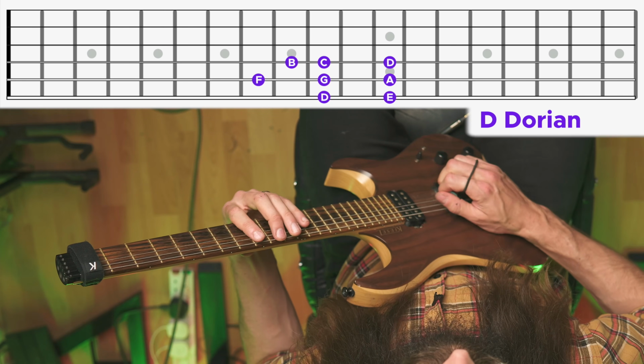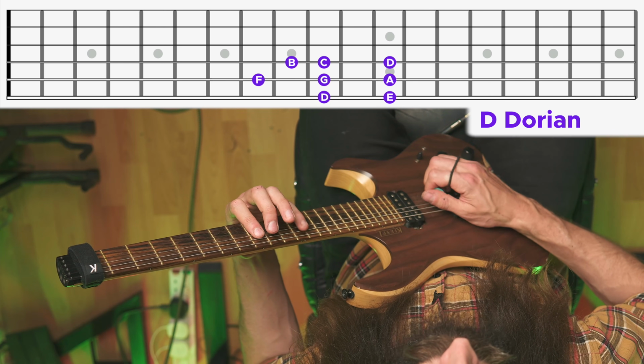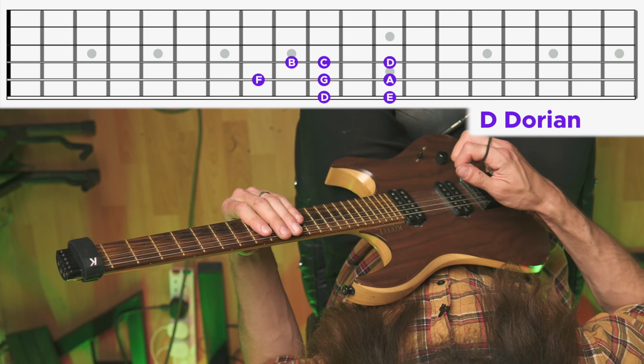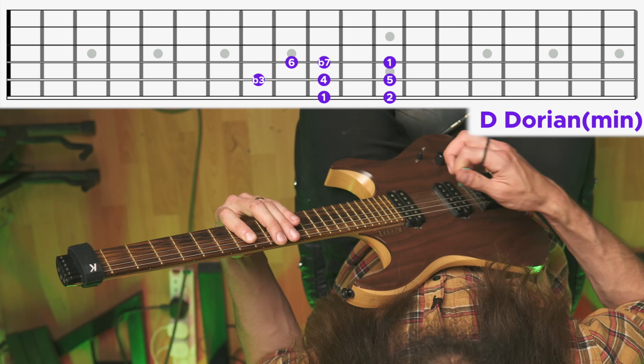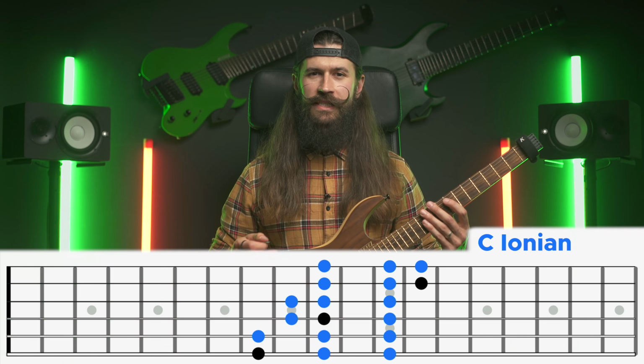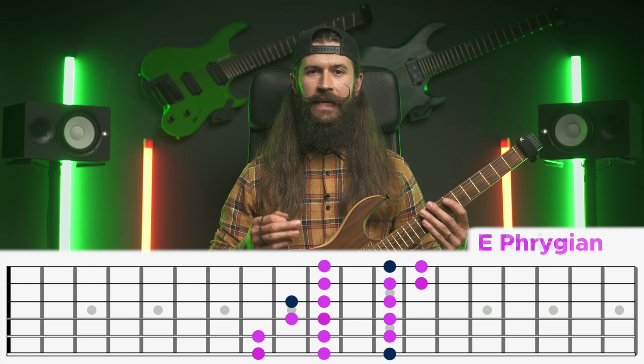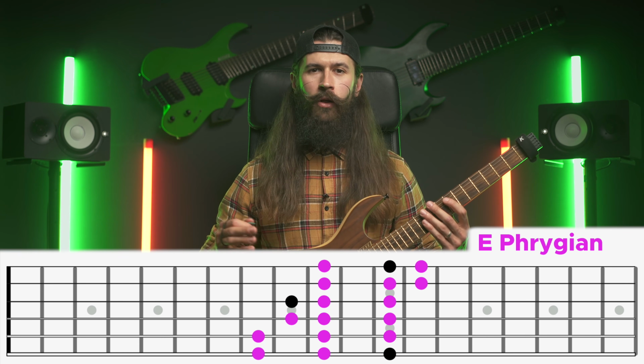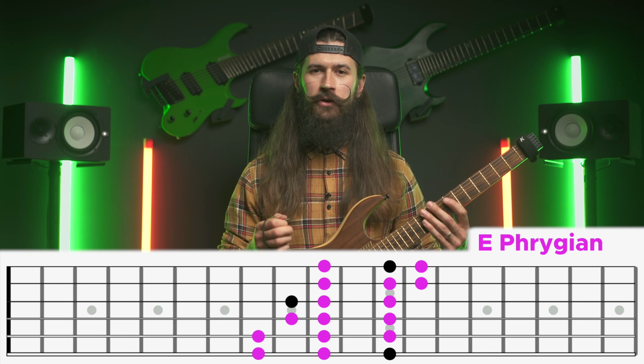The next mode, Dorian, starts from the note D. D, E, F, G, A, B, C. That includes the minor third. Therefore, Dorian is a minor mode. Let's move to the third degree of the C major scale. If we now treat E as the root note, keeping all other notes the same, we get the Phrygian mode.